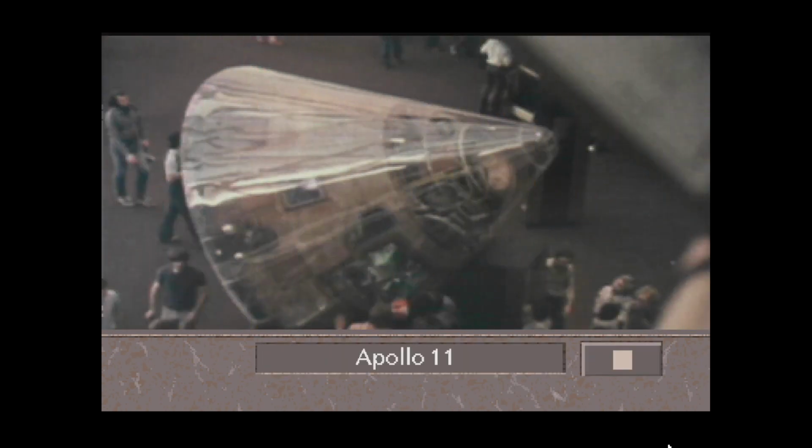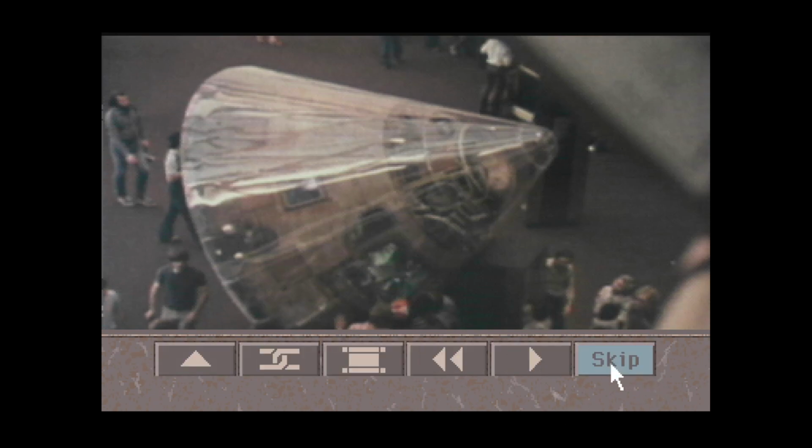Ignition sequence start. 6, 5, 4, 3, 2, 1, 0. All engine running. Liftoff. We have a liftoff. 32 minutes past the hour. Liftoff on Apollo 11.